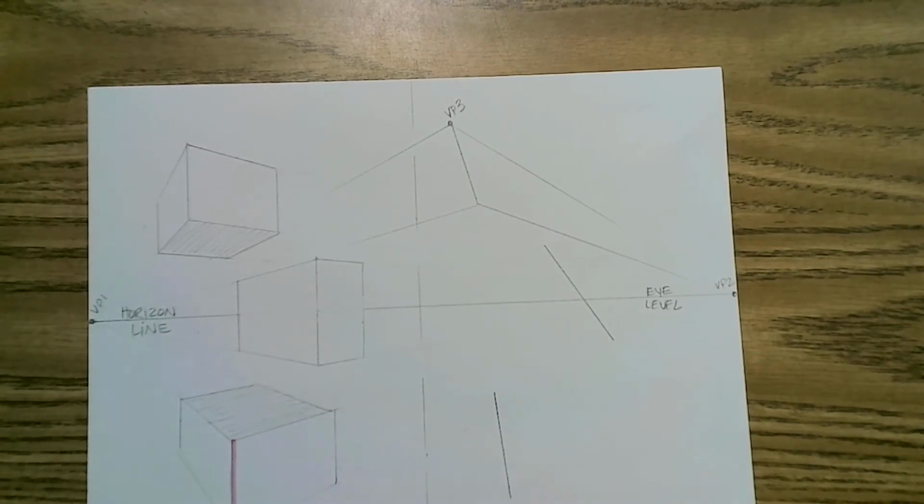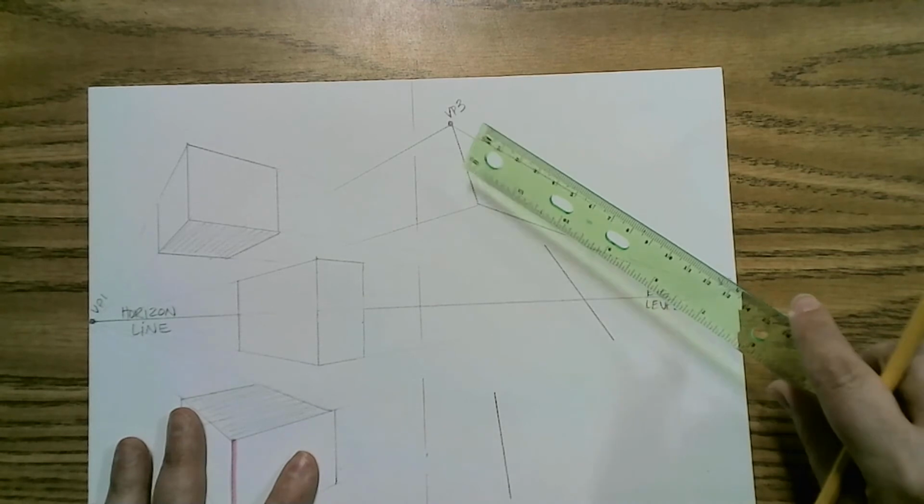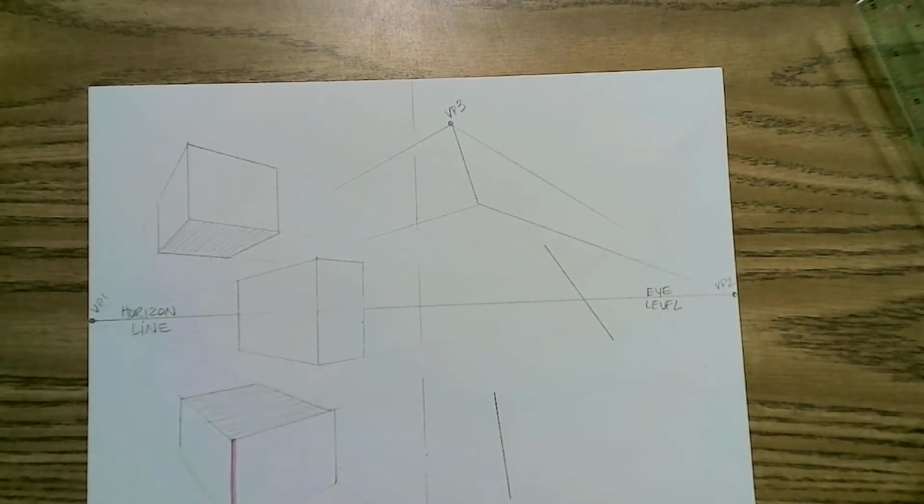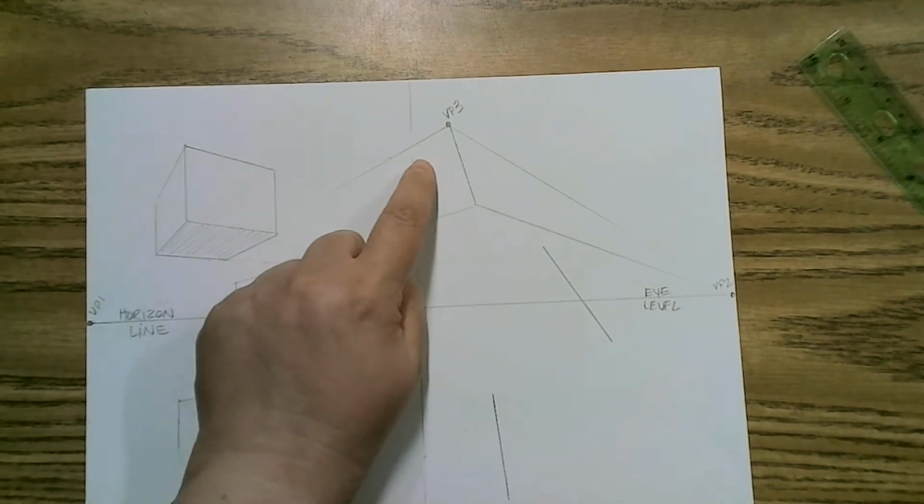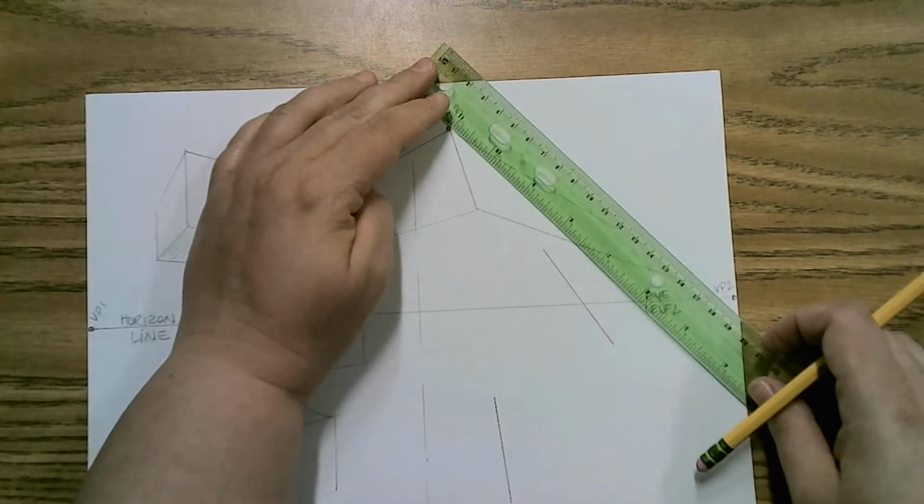Now the cutoffs are slightly different. The cutoffs have to be parallel to the original corners in reality, but visually they're not actually parallel because everything lines up with that 3rd vanishing point.